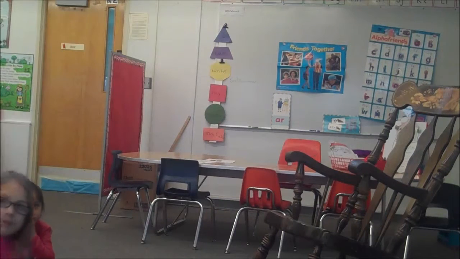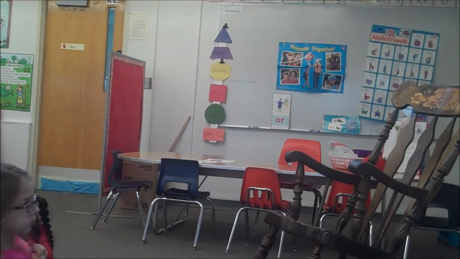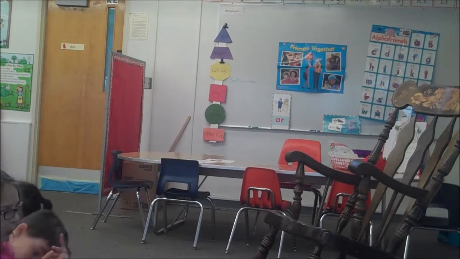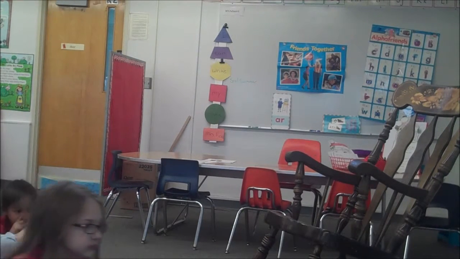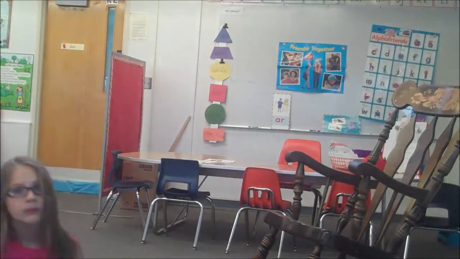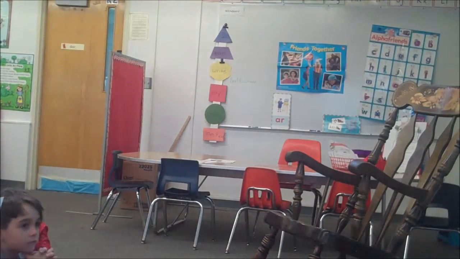Quiet hand and tell me what shape this is, Maya. A triangle, yes. Thank you, Dakota. It is a triangle. If we look at the triangle, Mrs. Fields can draw this one on the board. How many sides does a triangle have?